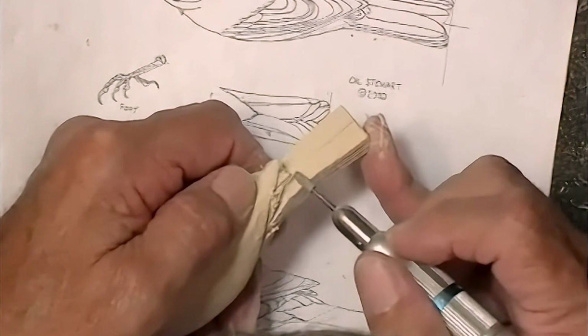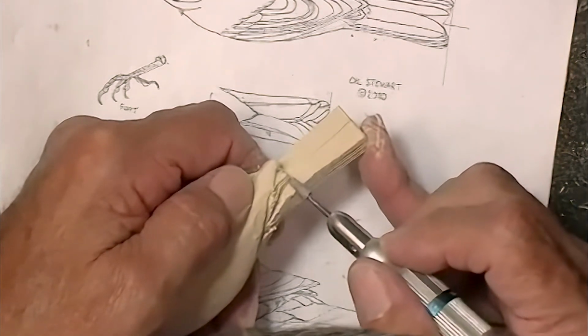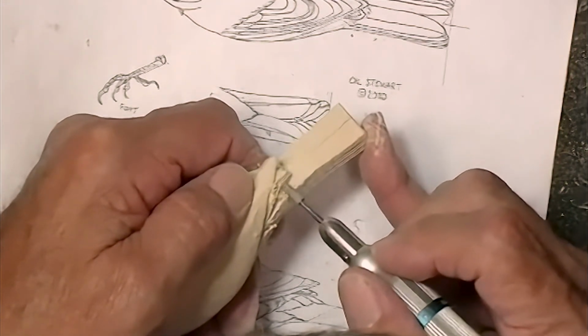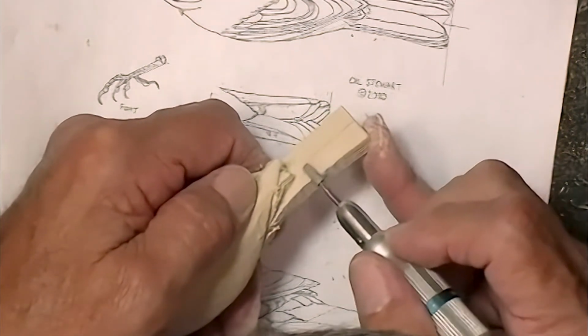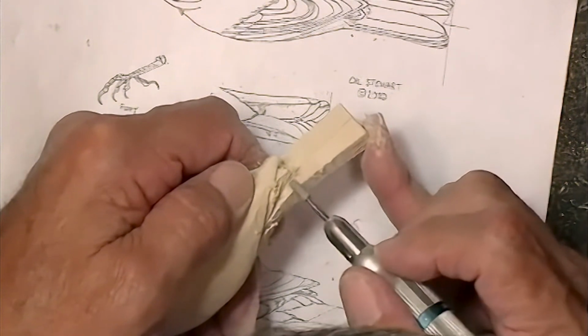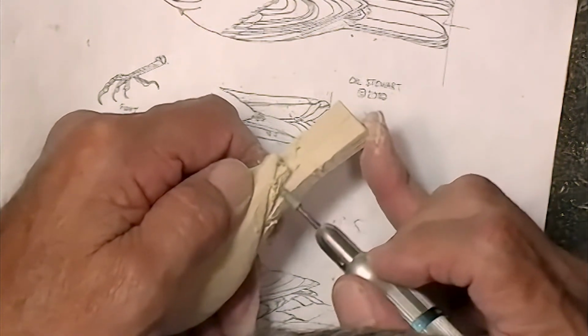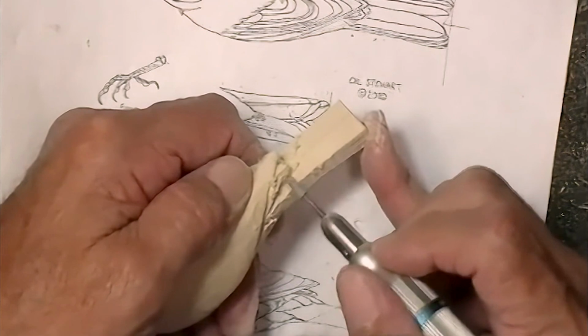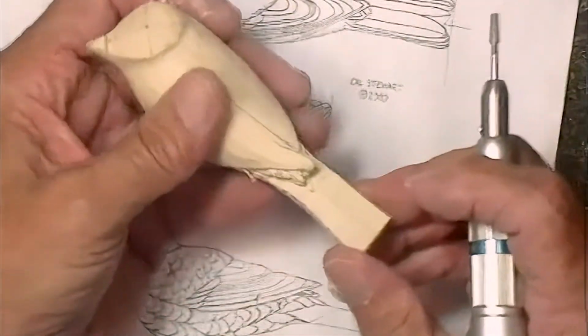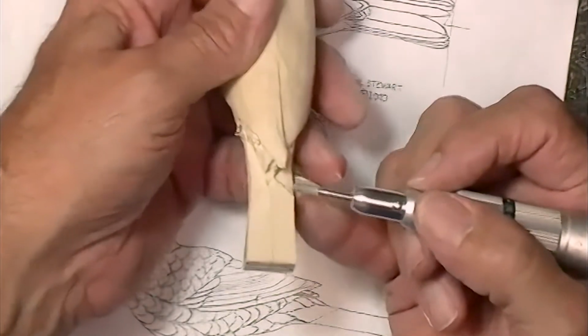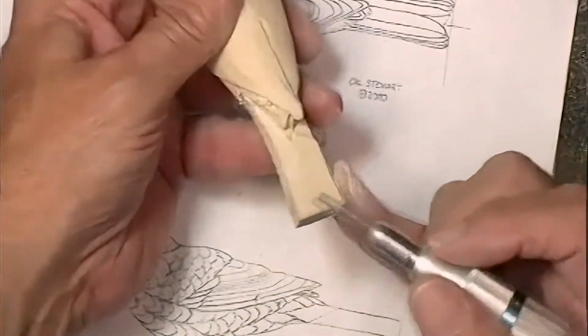Now that gives me a sense of where I'm at right here, and I can start cutting down right to the top of the tail. You can use the center line as the basis to cut. Like I'll do one half and then I'll come back and do the other half.